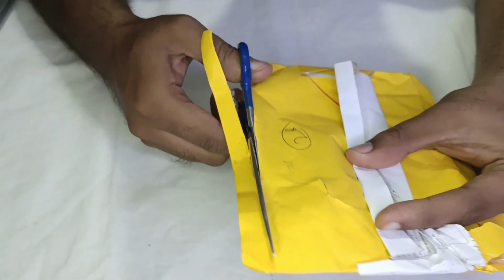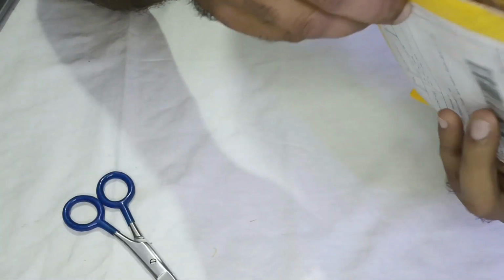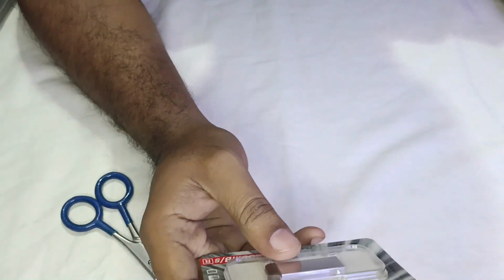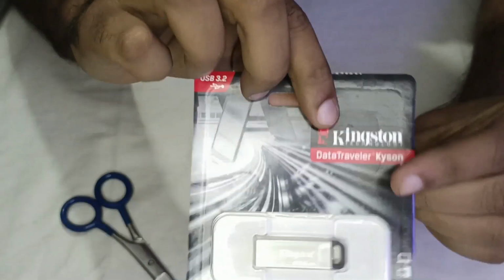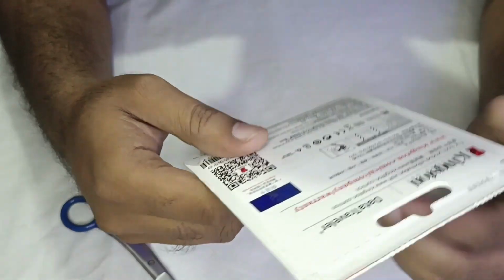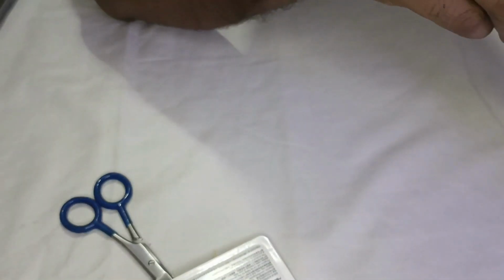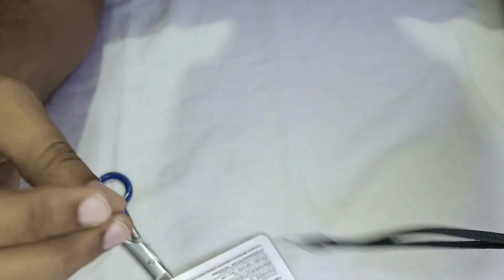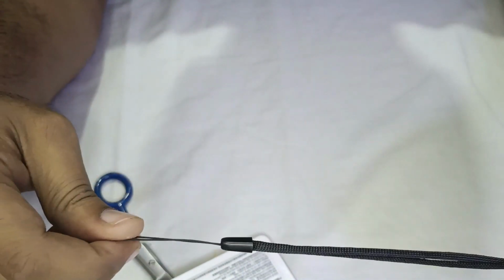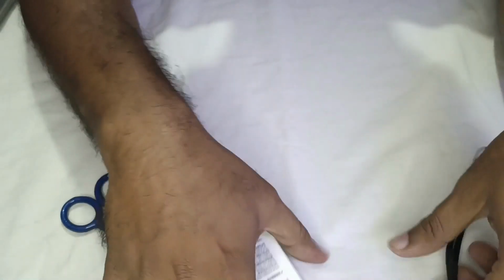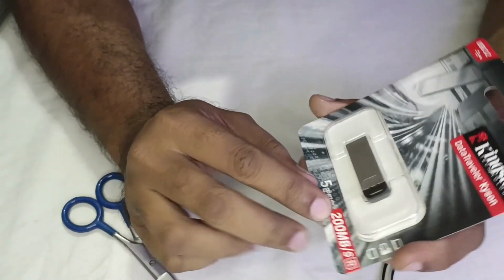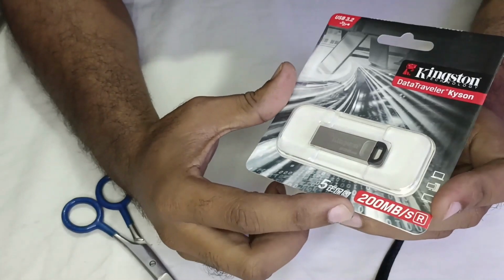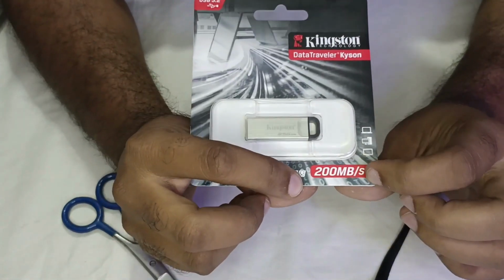Okay, here it is. This is a Kingston DataTraveler device. You can see this is a USB 3.2 DataTraveler, and it is very lightweight. And what else is in this? In here, this is for the USB, because this is a DataTraveler USB device. So this is a DataTraveler, and they claim 200 MB per second speed. We will check whether that is accurate or not.